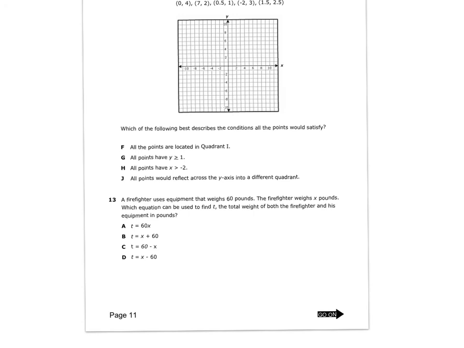A firefighter uses equipment that weighs 60 pounds. The firefighter weighs X pounds. Which equation can be used to find T, the total weight of both the firefighter and his equipment in pounds?